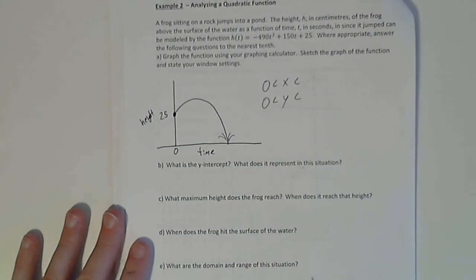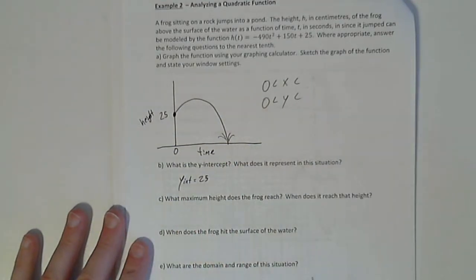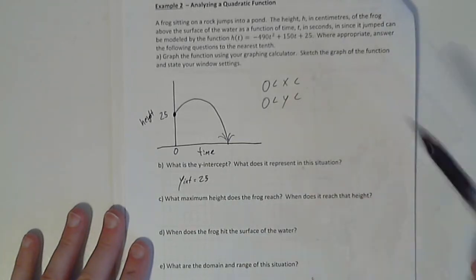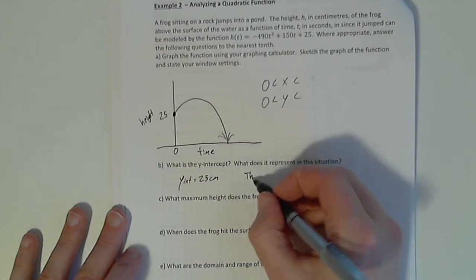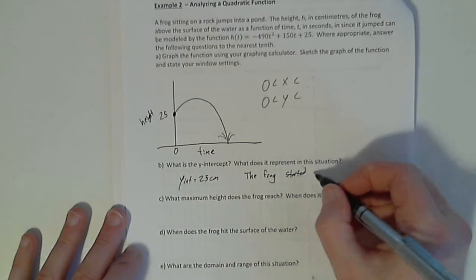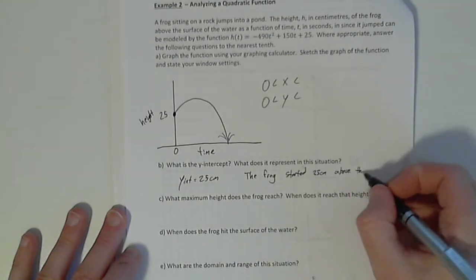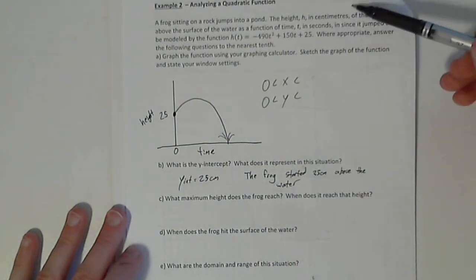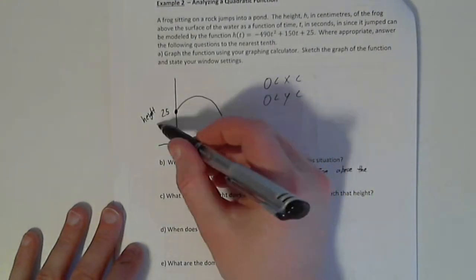So what is the y-intercept? What does it represent? The y-intercept is equal to 25. Do we have units? In seconds, h in centimeters, so 25 centimeters. What does it represent? The frog started 25 centimeters above the water, because it says the height is in centimeters above the surface of the water. So he starts up on some kind of a rock. There's a rock here.